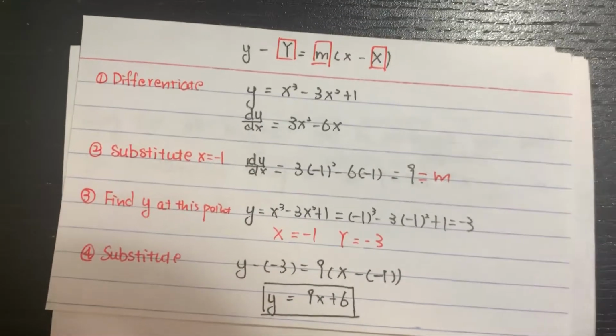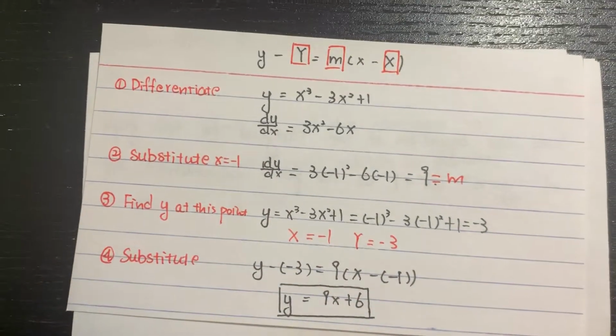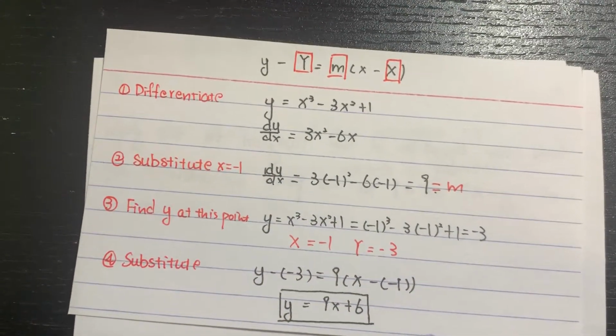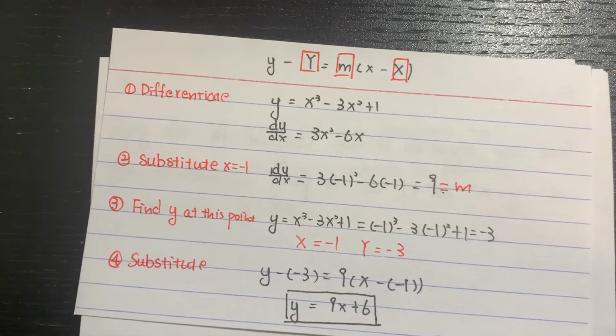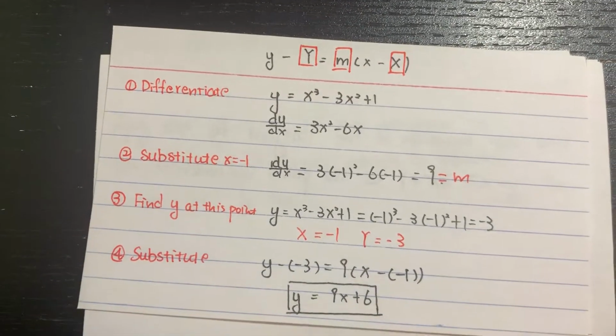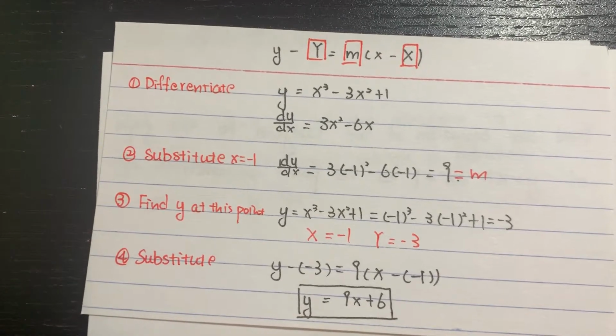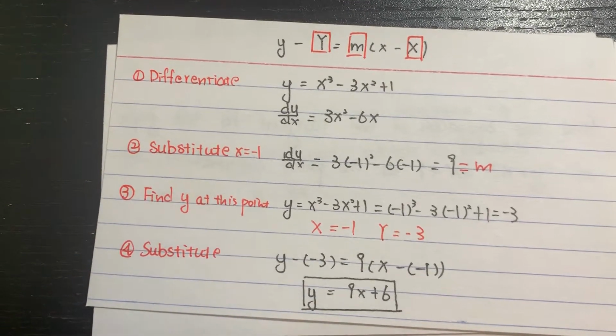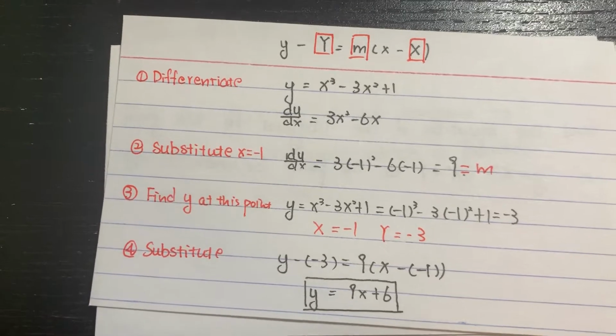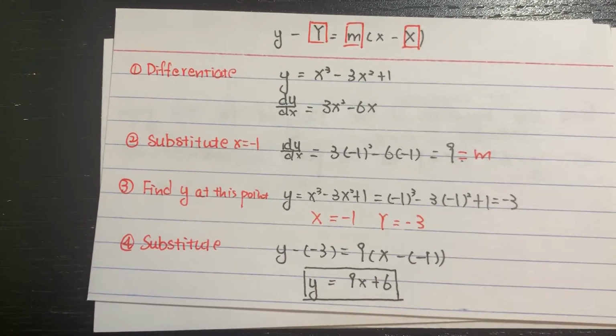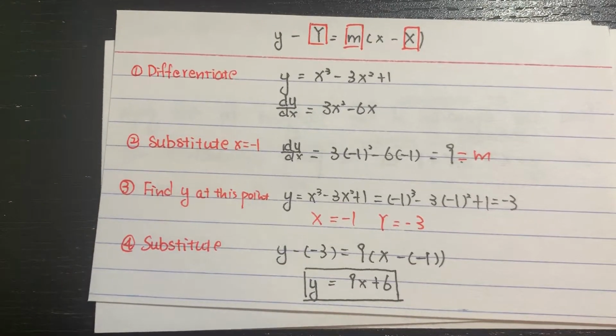First of all, you always differentiate first. You differentiate the function and get the derivative, which is 3x squared minus 6x. And then you have the point where x equals -1, as we stated. That's the tangent point.